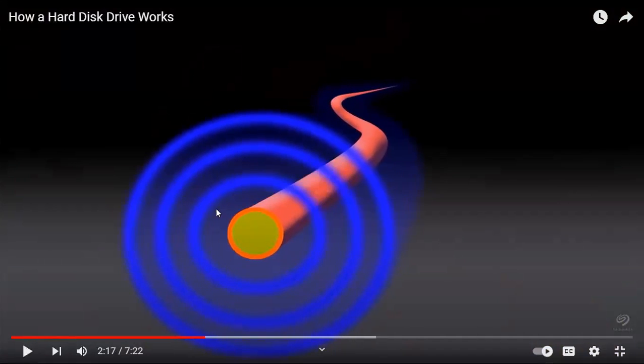So this concept, if you have done physics, then you know it. When the current flows inside this wire, you can see this kind of field, and the same concept they are using to move the actuator of the hard disk, right?